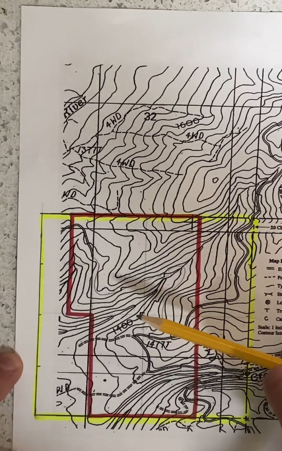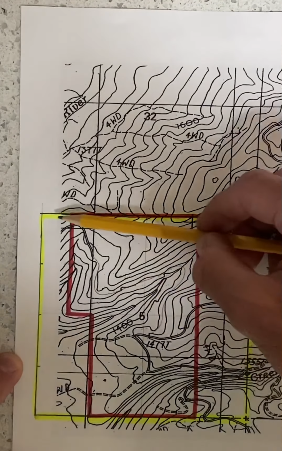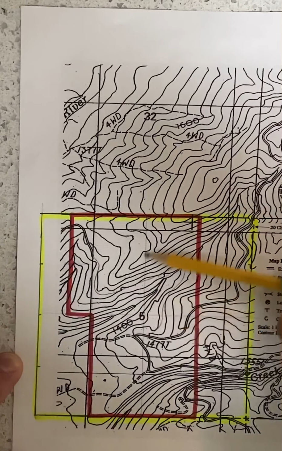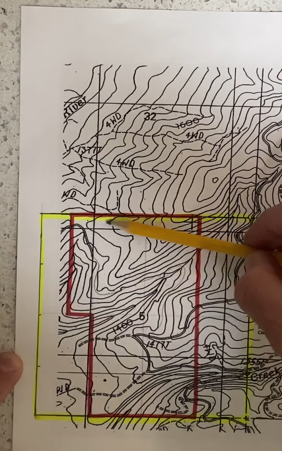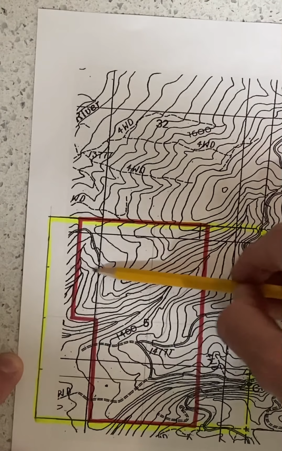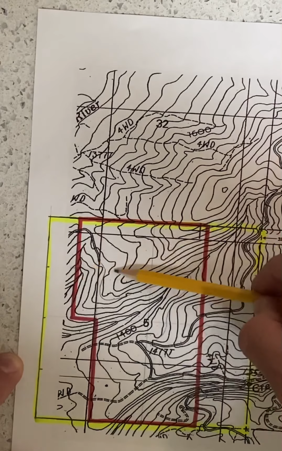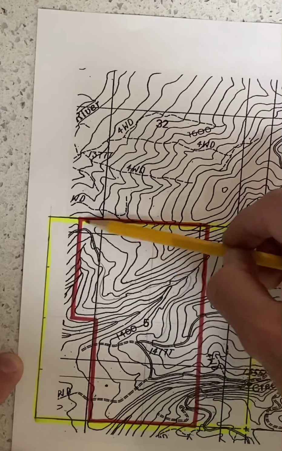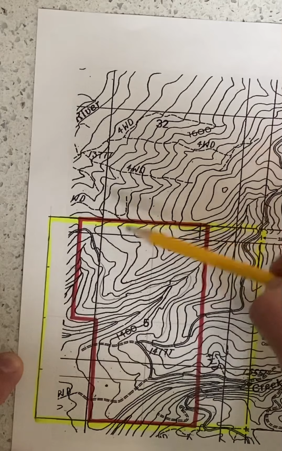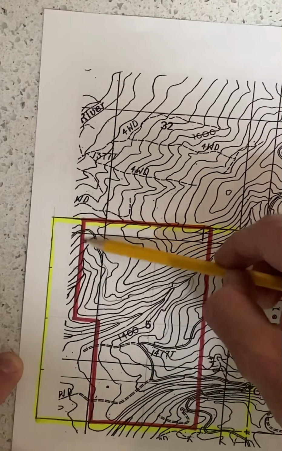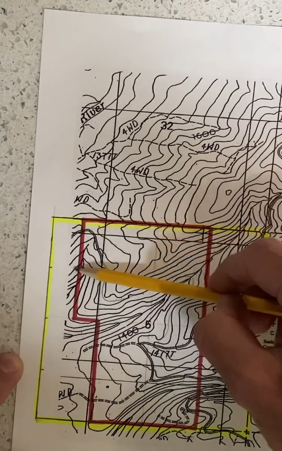So the last 2 say the east half of the northwest quarter of the northwest quarter. So we're going to start out in the northwest quarter. So we know we're up here, and then we're going to go to the northwest quarter, which would be this piece right here, and then we're going to be the east half of that northwest quarter. So that'd be just this little piece right here.